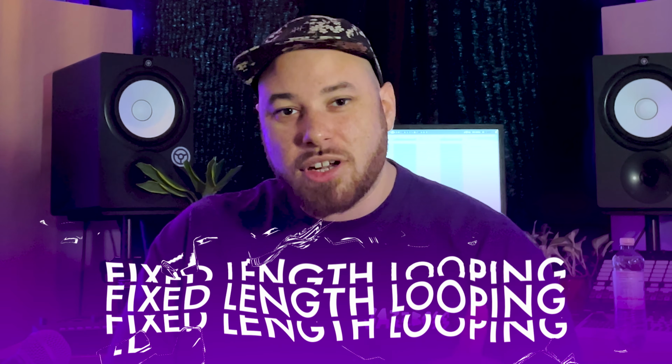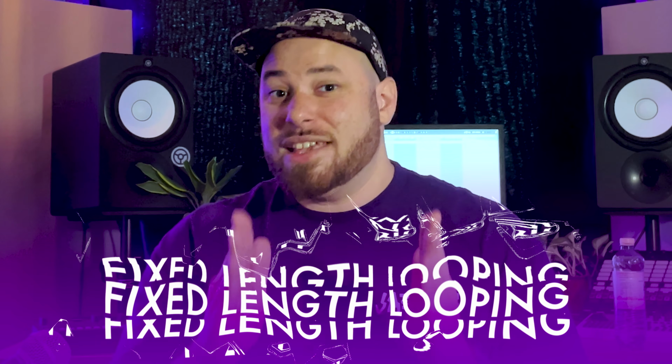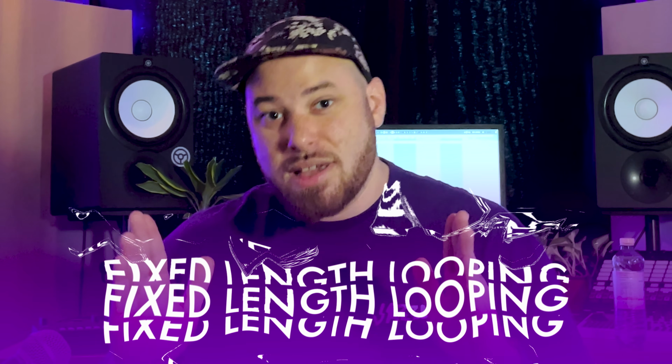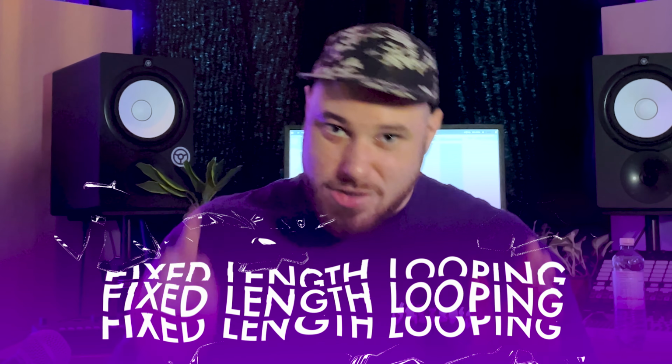Something else that's super helpful for playing in time is something called fixed length looping. This means that when you start a recording, it'll record for a fixed length, a specific amount of time before it stops the clip and starts looping it for you. You don't even have to press anything at the end. This is nice because you get to play through the clip without needing to think about when it's going to end.